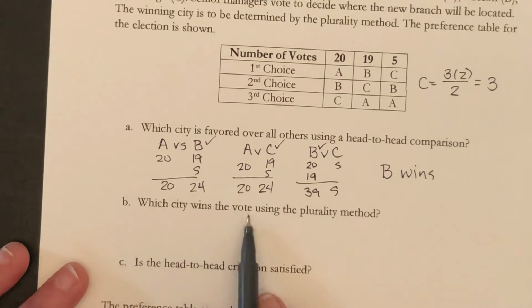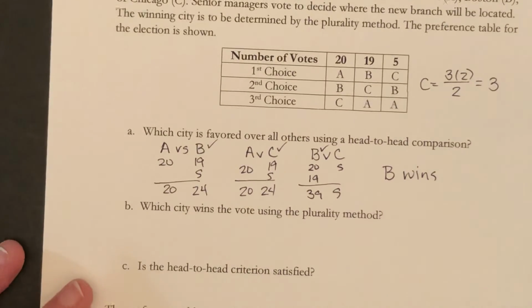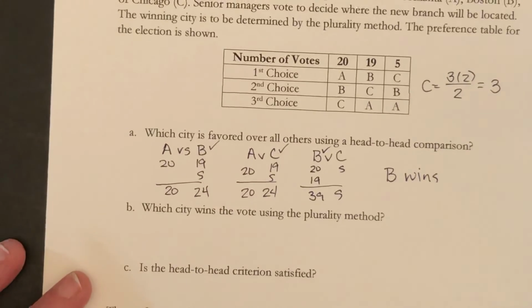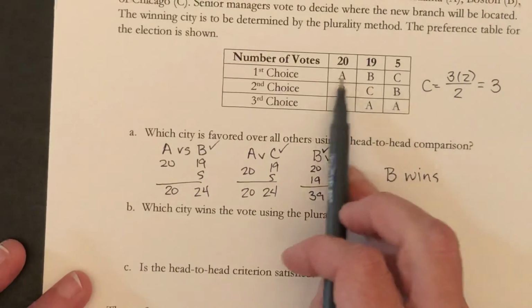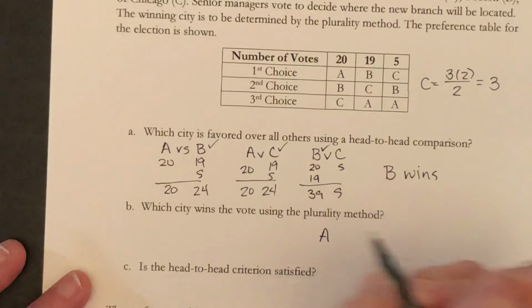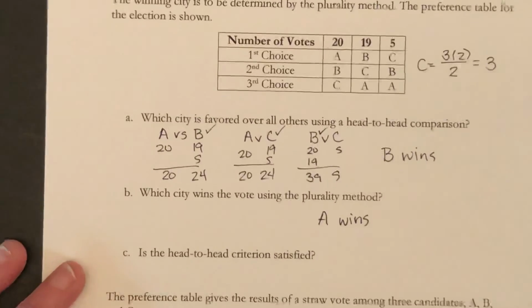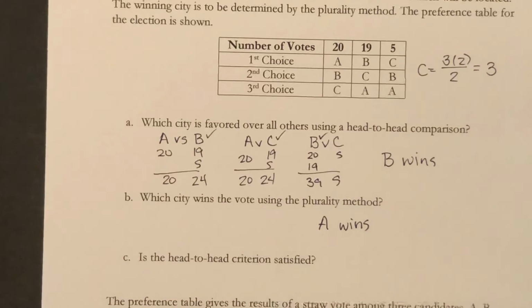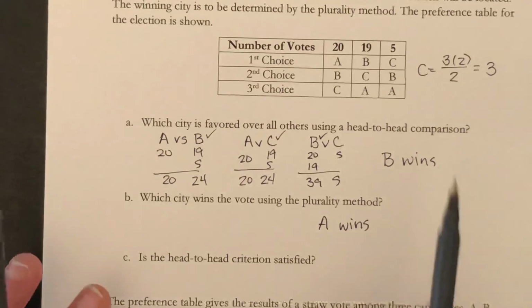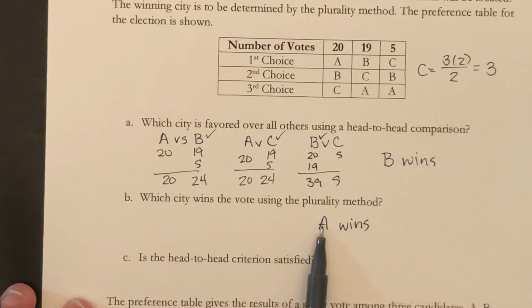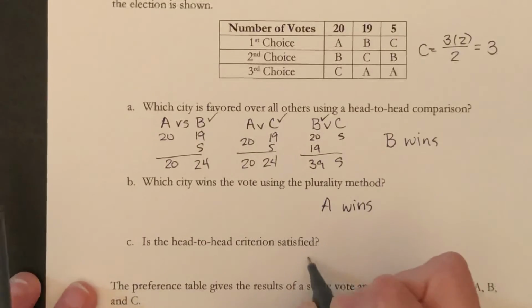Which city wins using the plurality method? Plurality is just which one gets the most votes, most first place votes, and that would be A. Is the head-to-head criterion satisfied? Now the head-to-head criterion is the one that says if a candidate is favored in head-to-head competition, they should win the election. B was favored, but A won. So this is no.